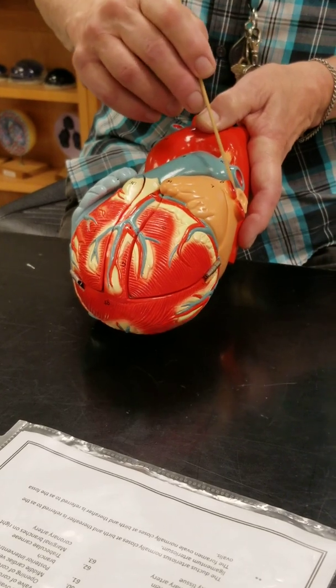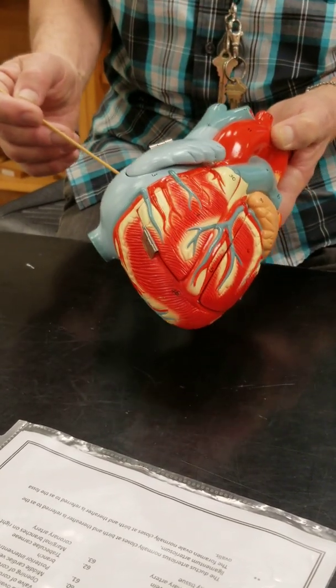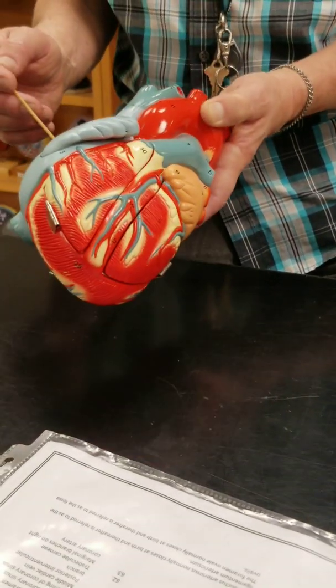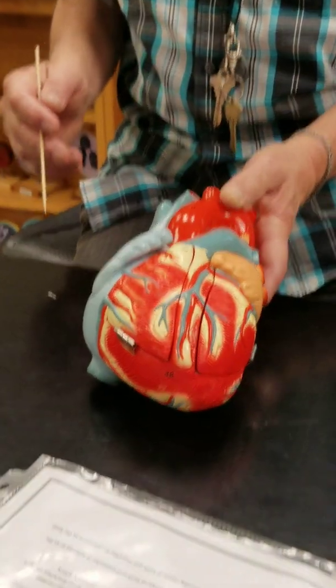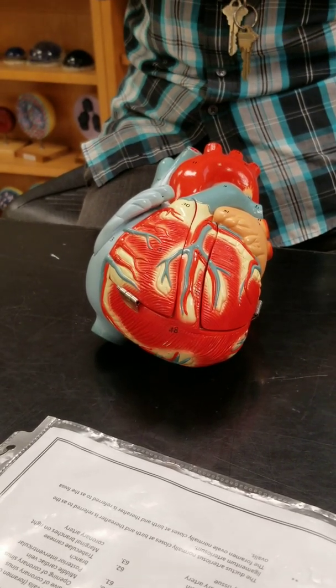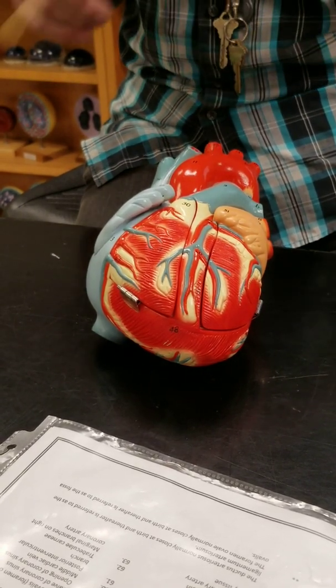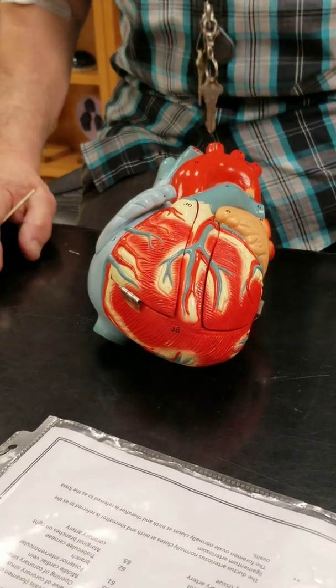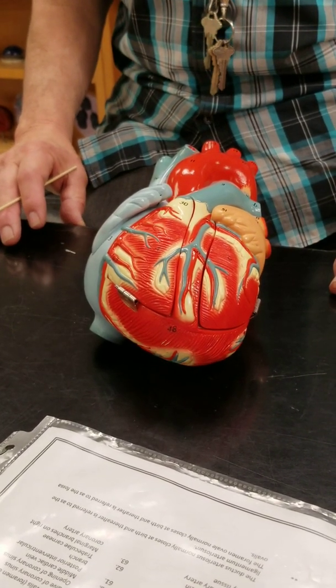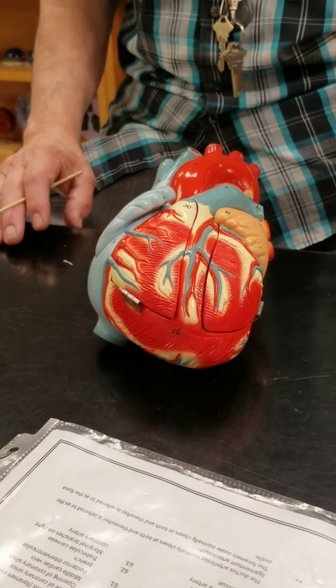These two are the left and right pulmonary veins. Now they're returning blood from the lungs to the heart, which is now oxygen rich. Now, do all veins return to the heart? Yes. Very good. Good job.